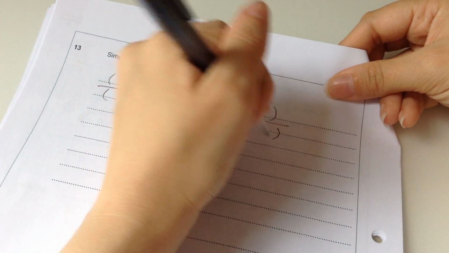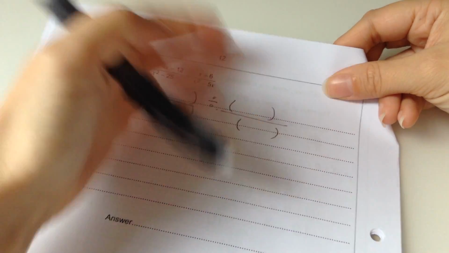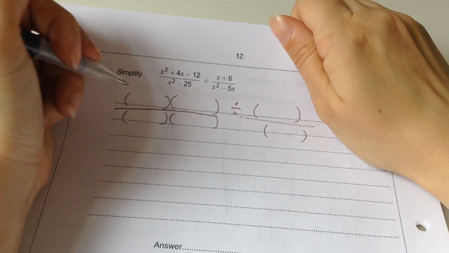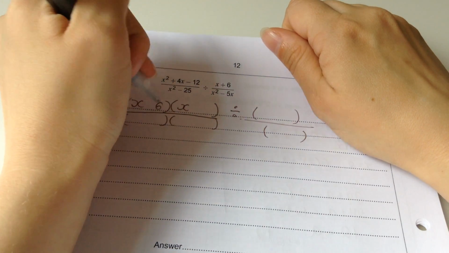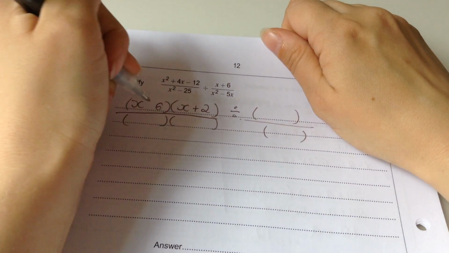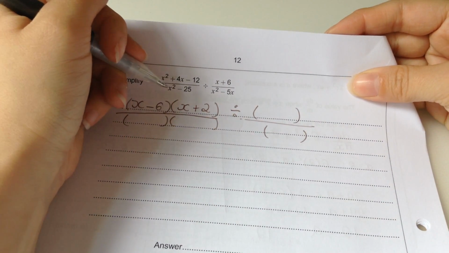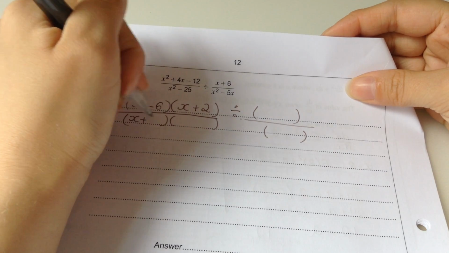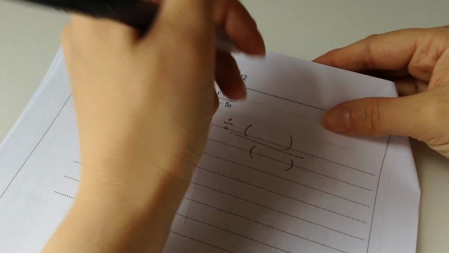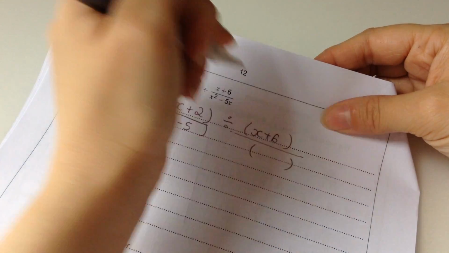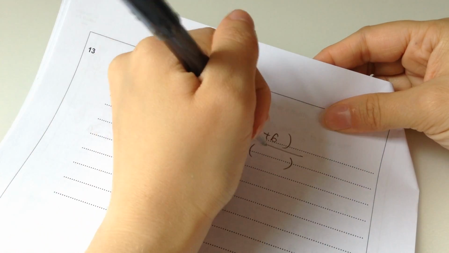Okay. So times together to make 12 and add to make minus 4. That's going to be 6 and 2, plus 2, minus 6. That is a Mr. Howell special, so that's x plus 5, x minus 5. That's just x plus 6. And the common factor is x minus 5.